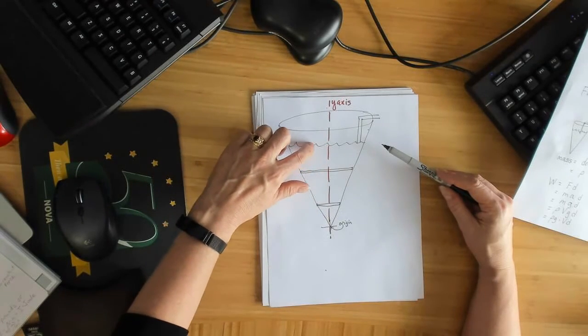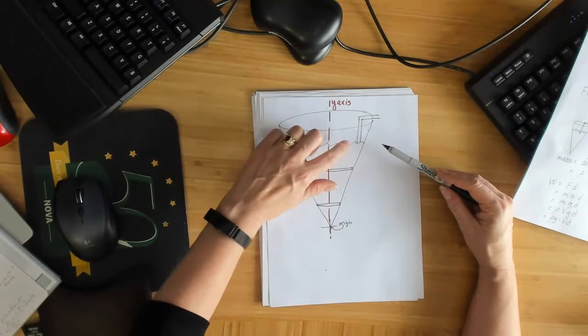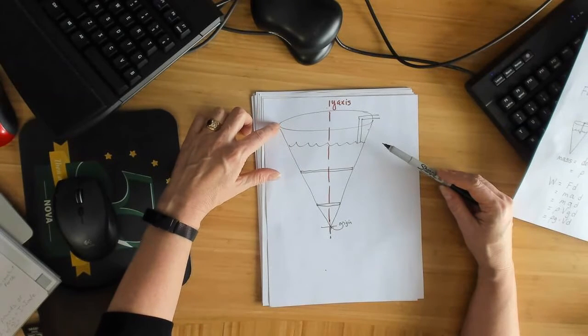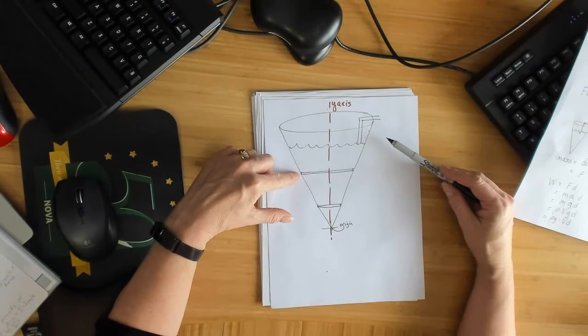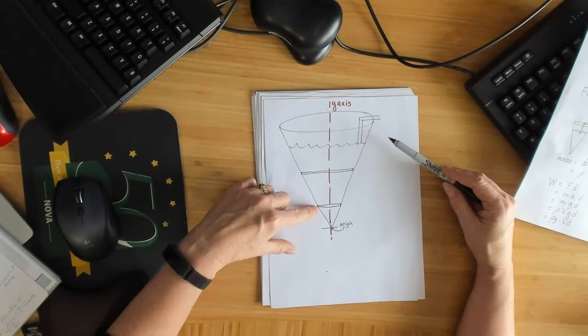The water level is here, but the height of the tank is here. Notice they are not the same height. I've sliced the water into tiny little slivers that are very, very thin. I'm going to do this so that I can create a Riemann sum. And you'll see I have another layer of water down here.